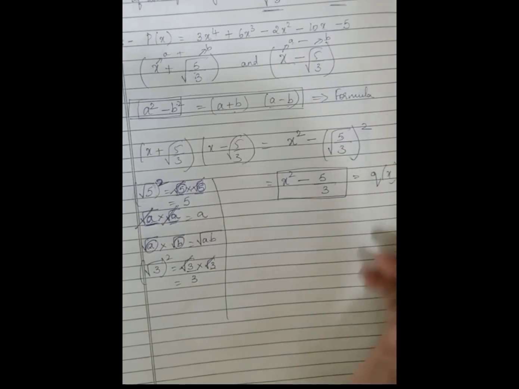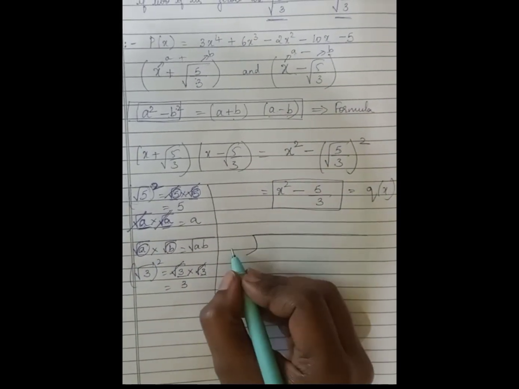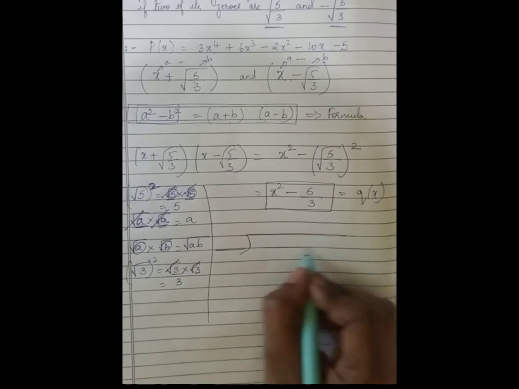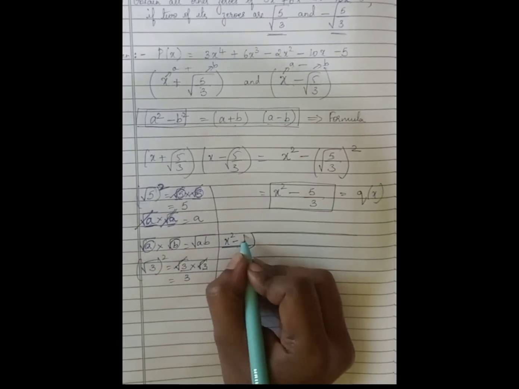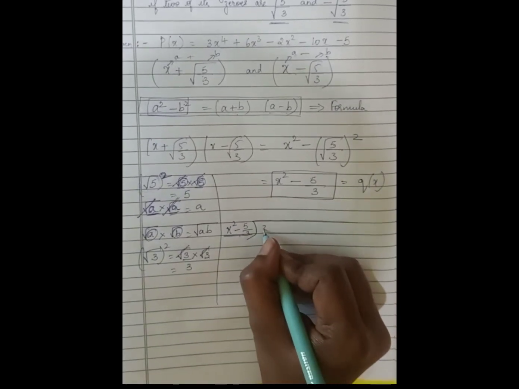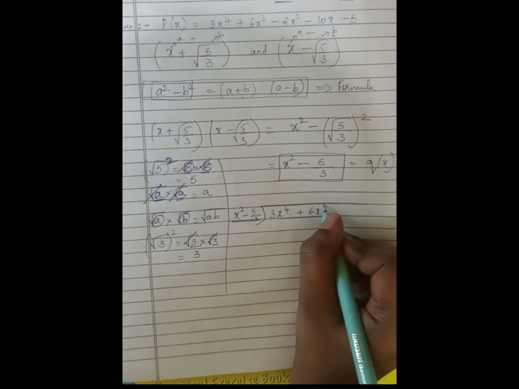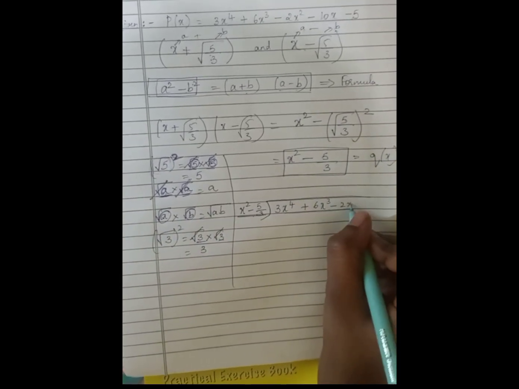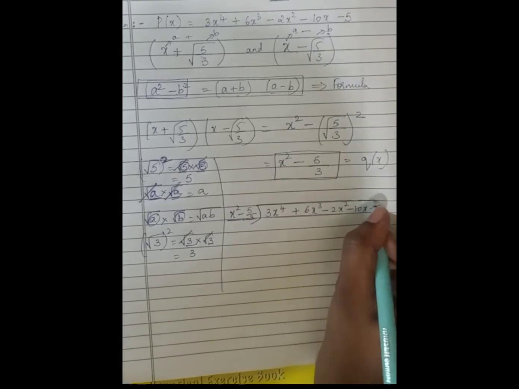So now we'll do division. Q of x will come here, p of x will come here. Q of x is x square minus 5 by 3 and our p of x is 3x to the power of 4 plus 6x cube minus 2x square minus 10x minus 5.